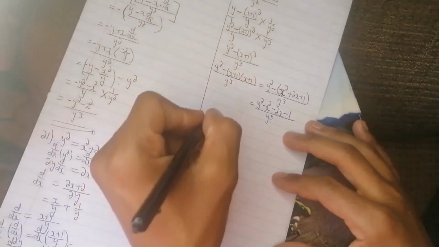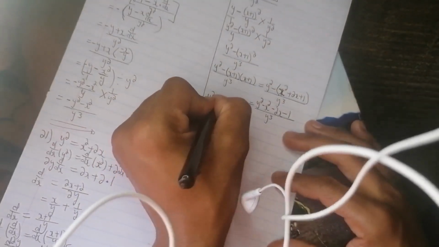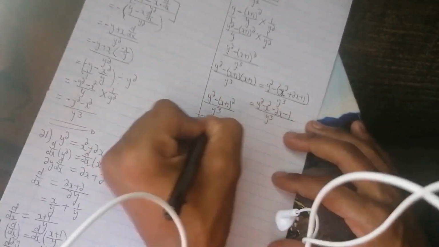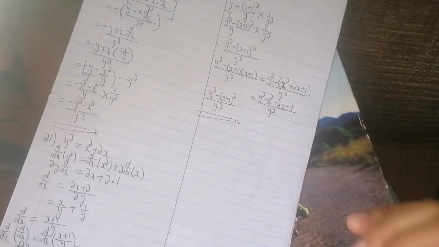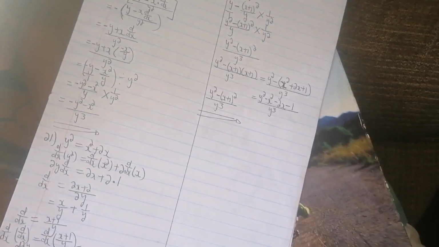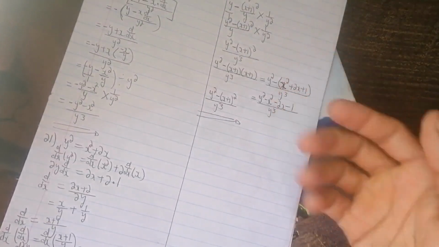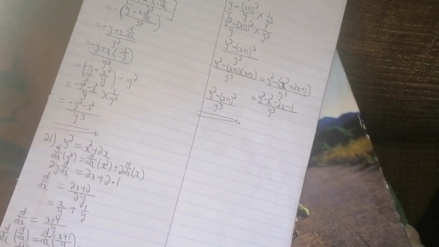I could have just said my answer is y squared minus (x plus 1) squared over y cubed. But if somebody has a different answer for this, you are more than welcome to share with us. But this is honestly what I have. Okay, that is fine. Let's continue in this.